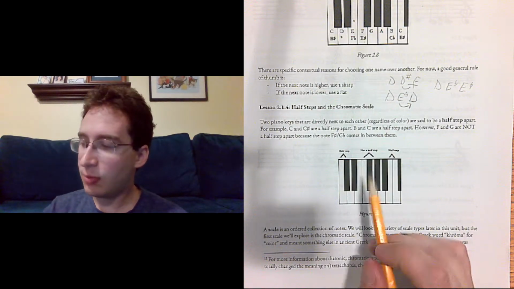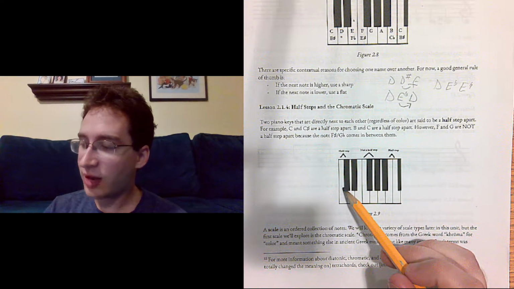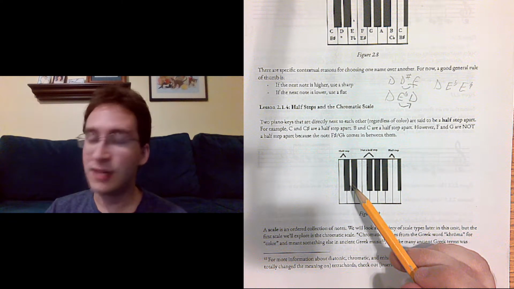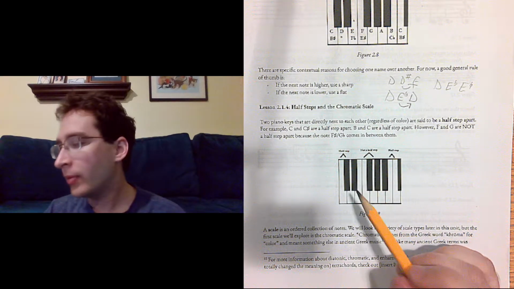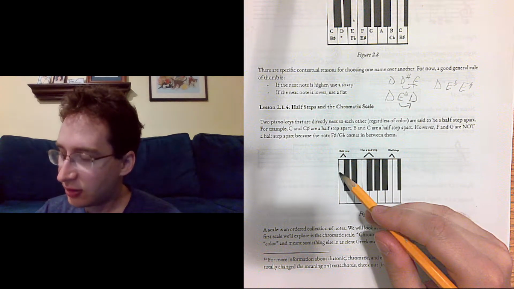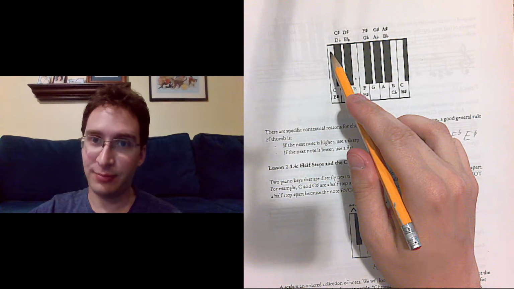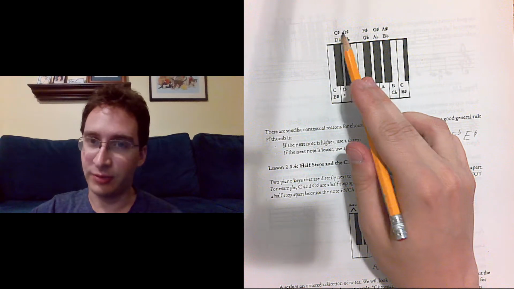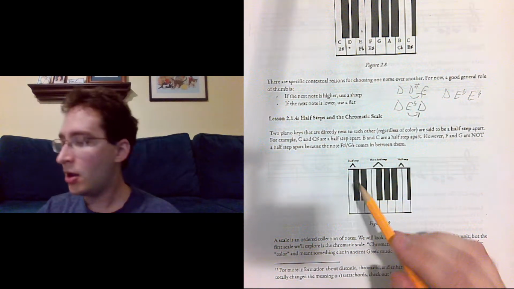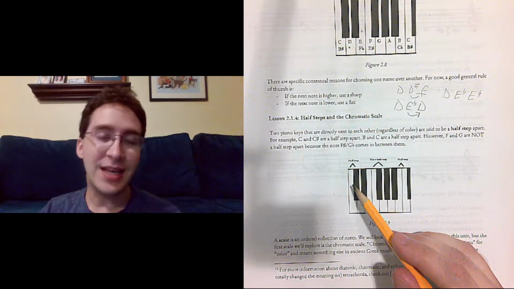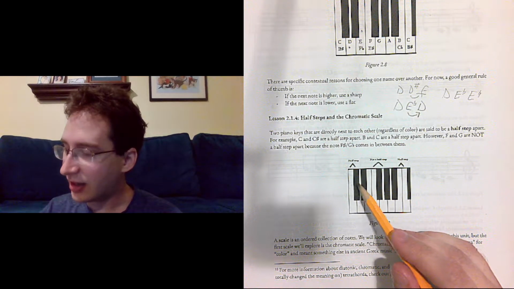Welcome to Lesson 2.1.4 on half steps and the chromatic scale. Again, we're talking in reference to the piano keyboard, and two piano keys that are directly next to each other, regardless of color, are said to be a half step apart. So, there are some examples here. C to C sharp, also known as C to D flat, because those are equivalent. C sharp and D flat are enharmonic. So C to C sharp is a half step because those keys are directly next to each other.